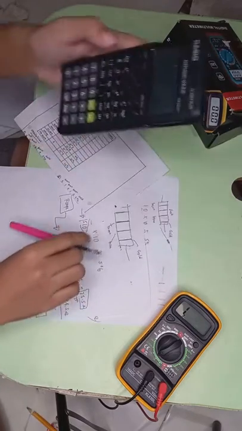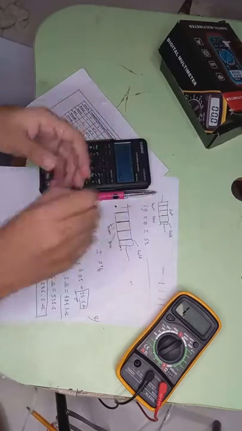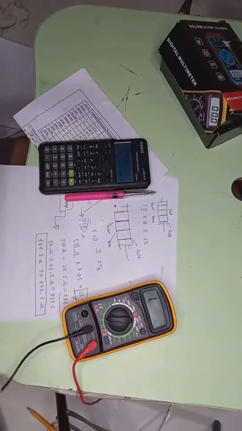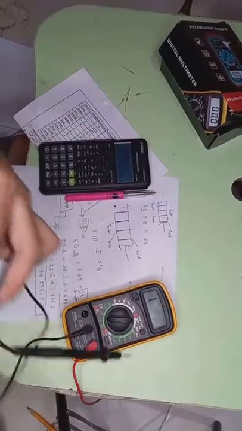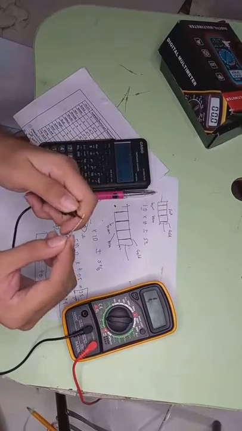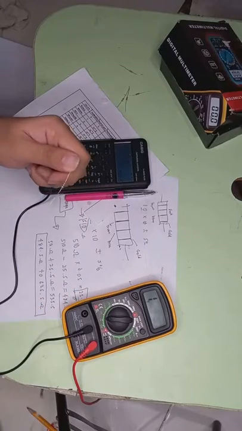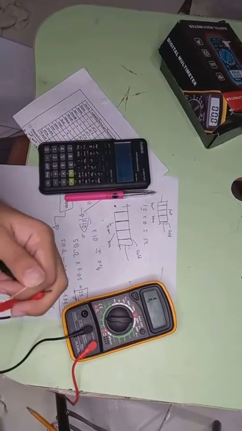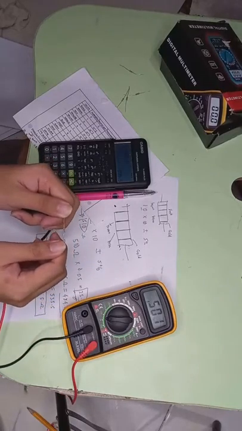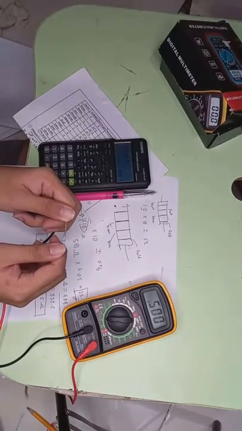So we need to test our resistor to see if it is correct using our multi-tester.